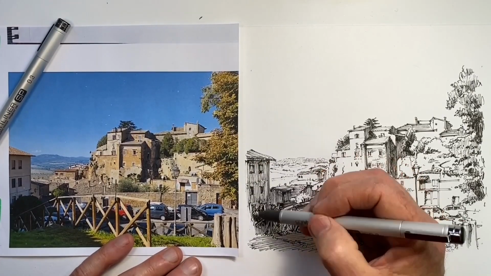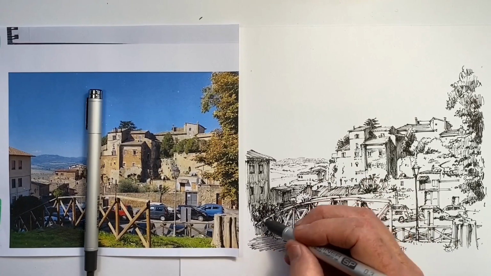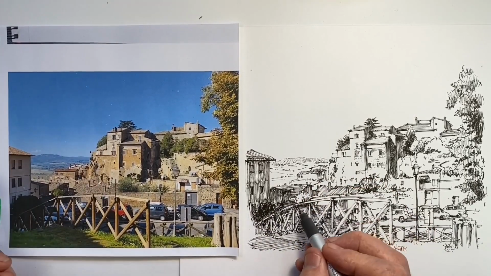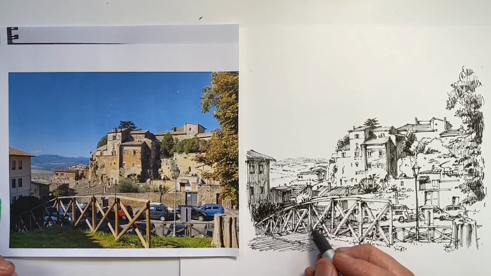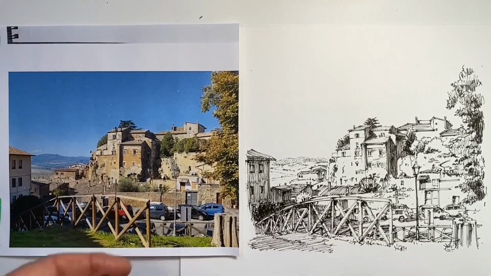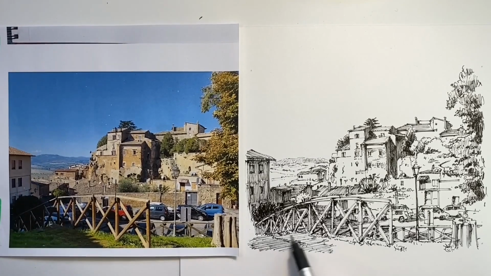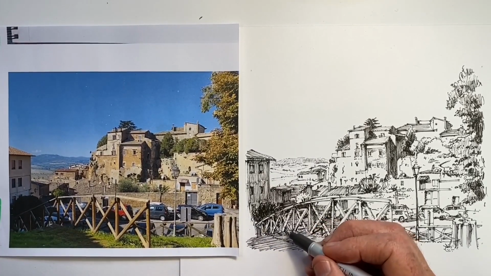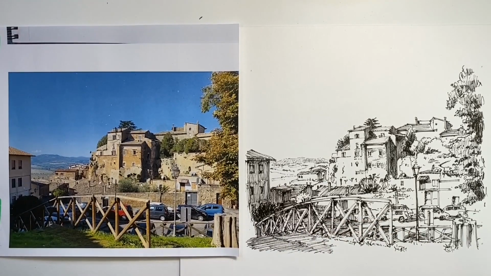Wondering, is there anything I can do for this abominable hatching on the side of the building? And then I decide that I'll hatch over the fence railing down this lower section and make it a little bit darker on the grass, without wanting to go as black as it is in the reference.